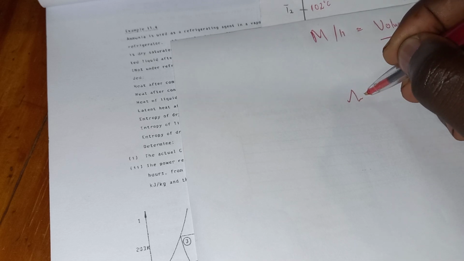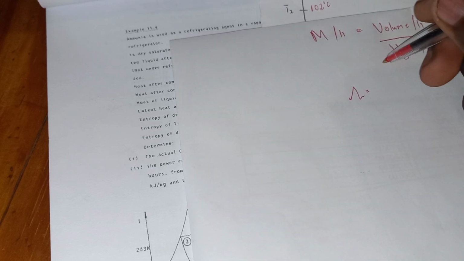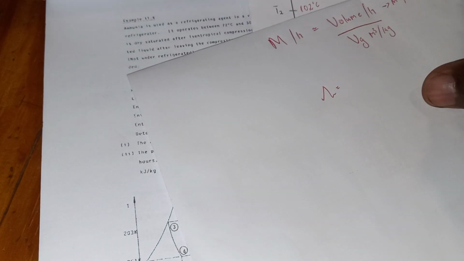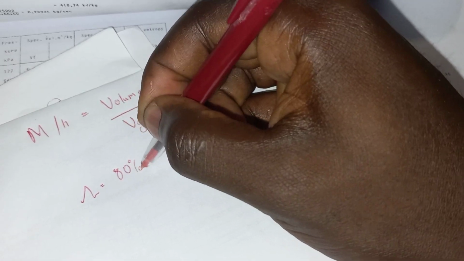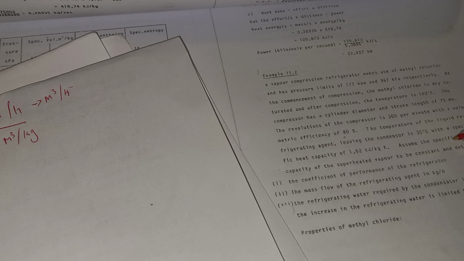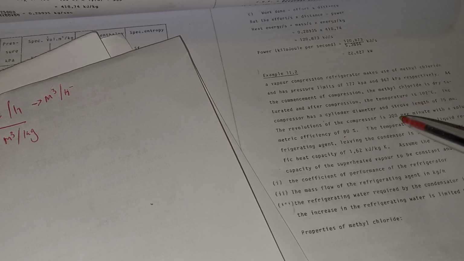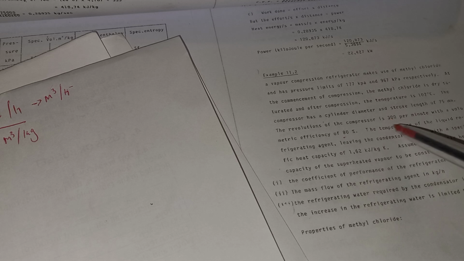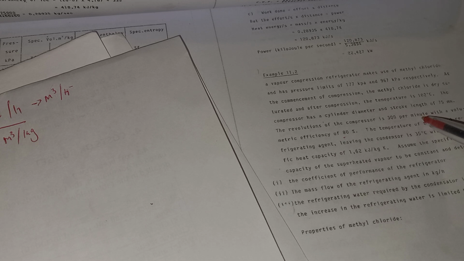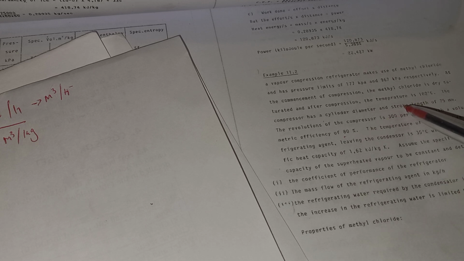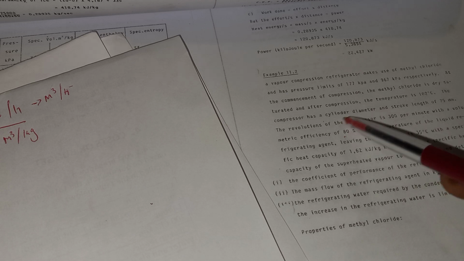And then remember from the question, we're given the volumetric efficiency, which was something like 80. From this point they said the volumetric efficiency is 80. This is your volumetric efficiency, so we can say this is 80%. And then we also had this statement that says we have the speed of the compressor per minute, and we also have the stroke length and the diameter of the compressor.